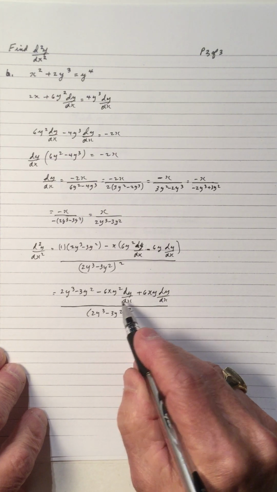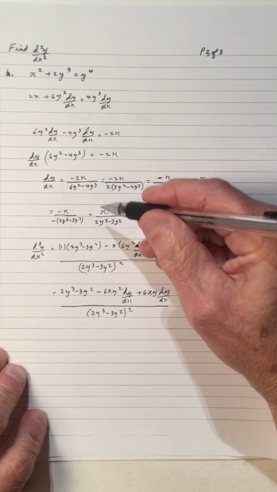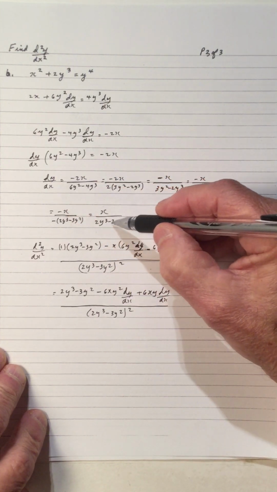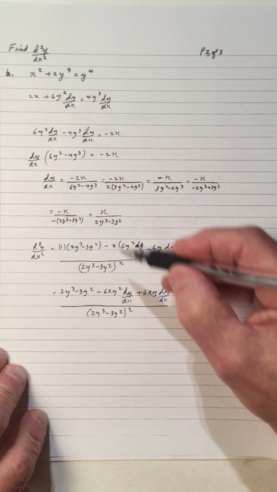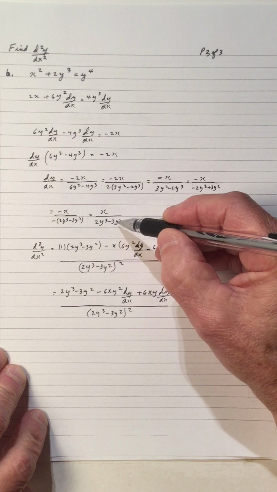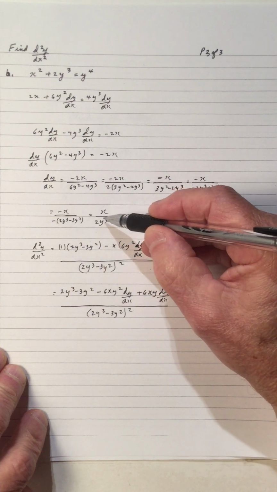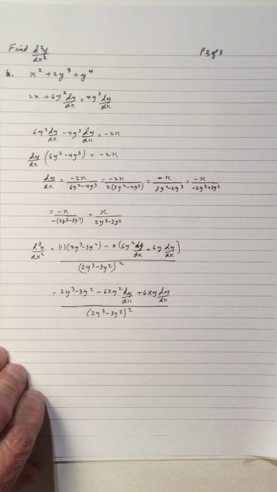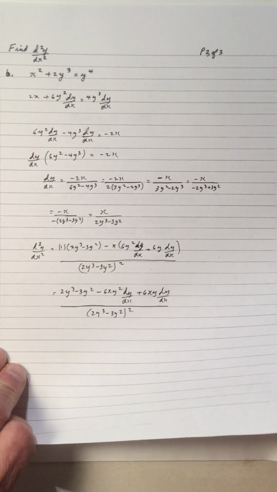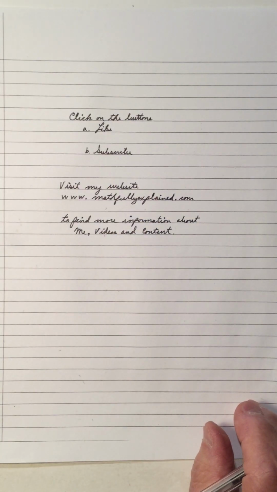If I want to change this to all x's and y's, then dy dx is this expression here. So I would replace this with x over 2y cubed minus 3y squared, and I'll replace dy dx here with the same expression and then simplify it. But I'm not worried about that right now. We'll come to it in the next video. That brings us to the end of this video.